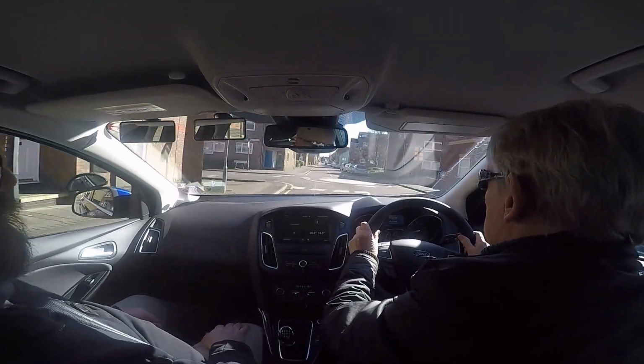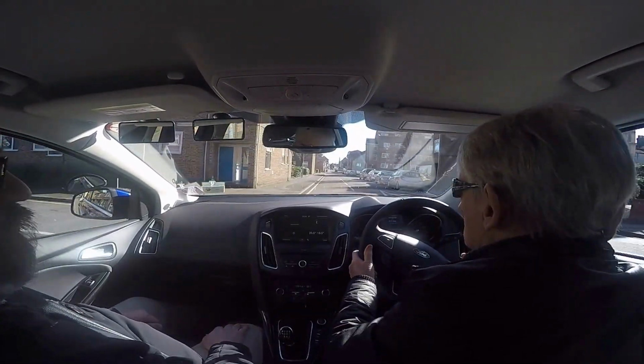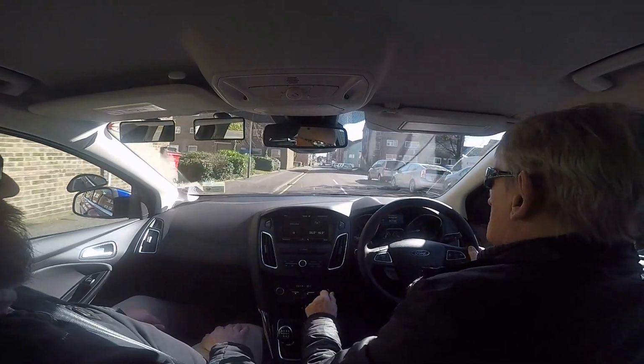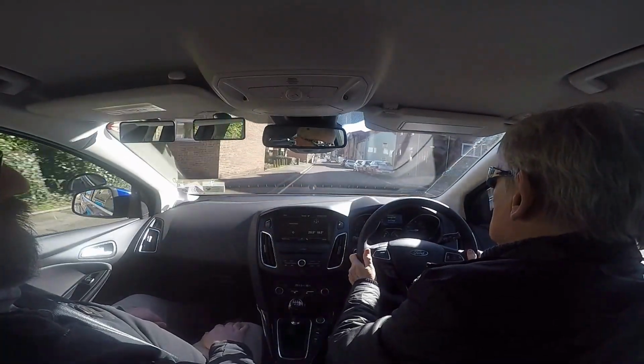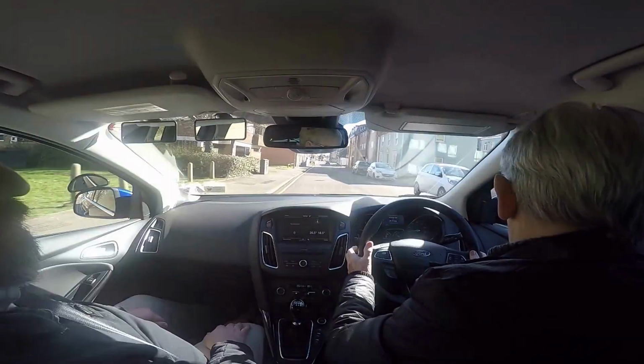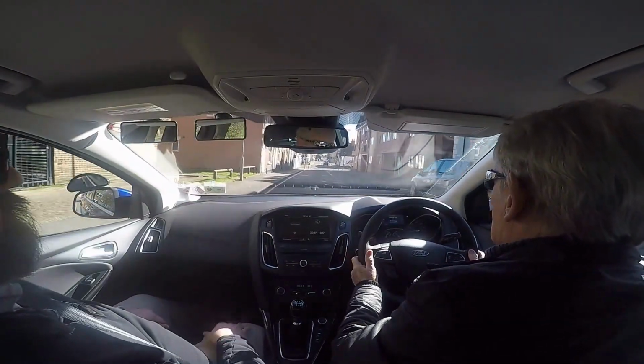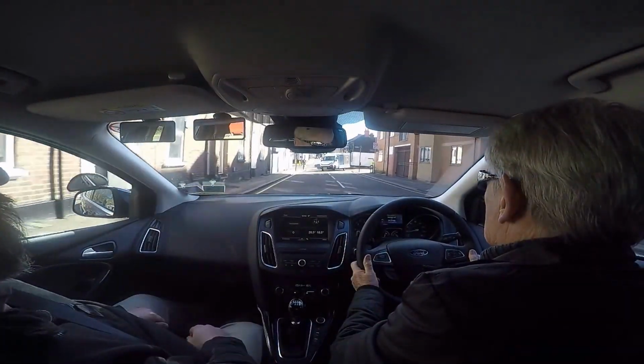Down to the lights, turning right. And we're going down to the lights, so we're going to turn right there, please, Tony. Nice mirror work there, Tony. Oh, thank you.